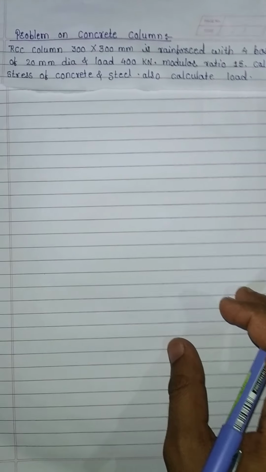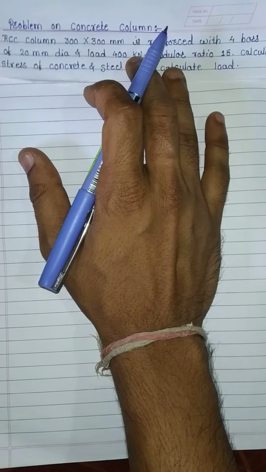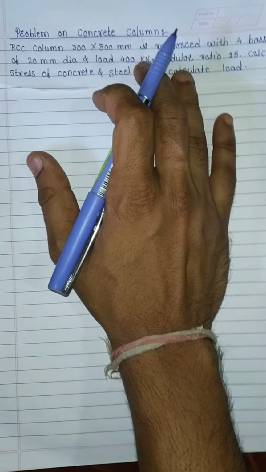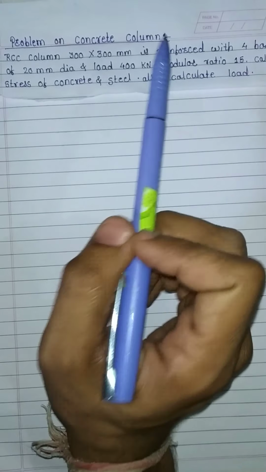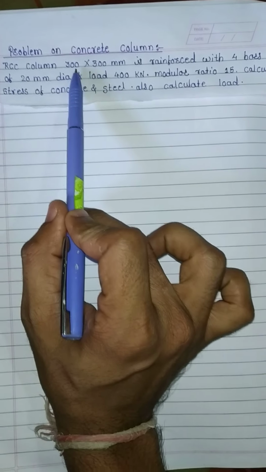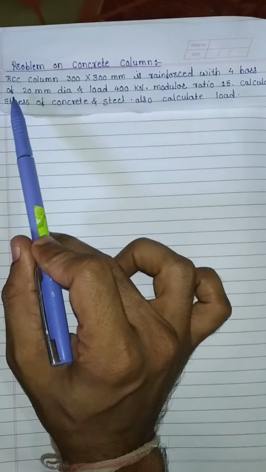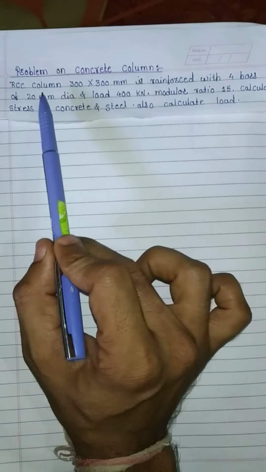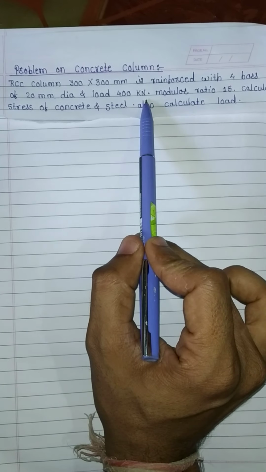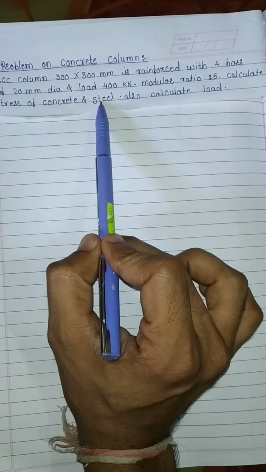Hello everyone, we have to explain the problem on concrete column for the Strength of Materials subject for civil and mechanical students. Take one problem. These types of problems are often asked in exams. An RCC column 300 mm into 300 mm is reinforced with 4 bars of diameter 20 mm. That means the steel diameter is 20 mm, and the load is 400 kilonewton. Modular ratio is 15. Calculate the stresses of concrete and steel.